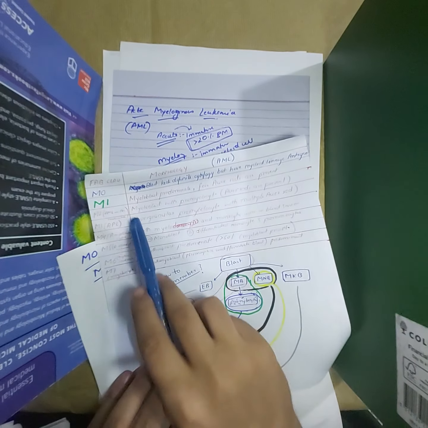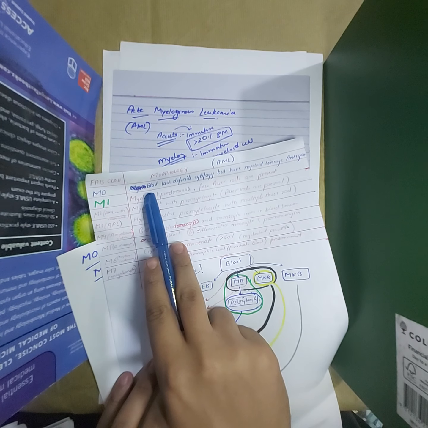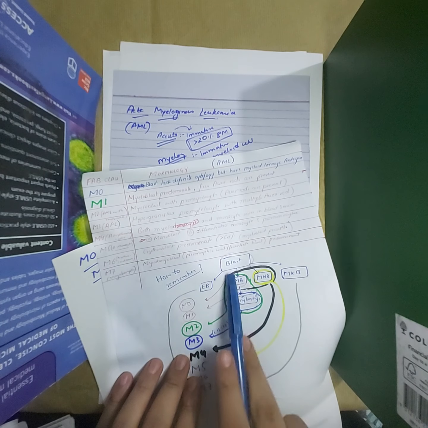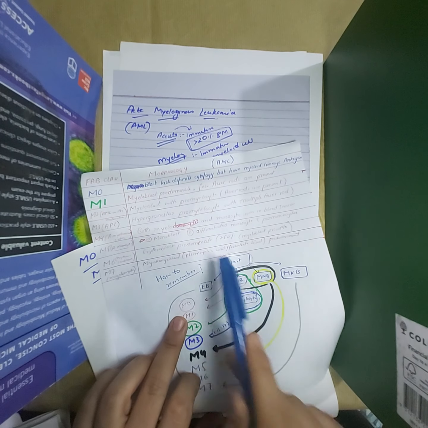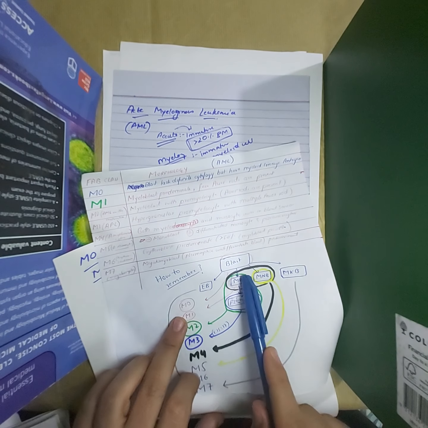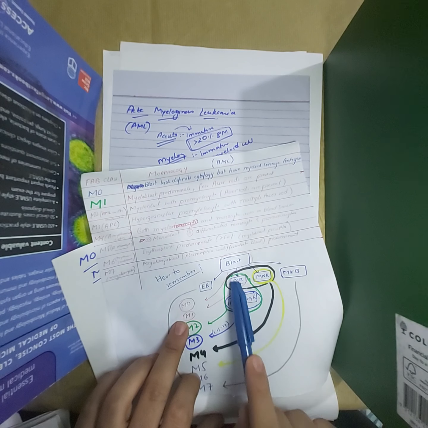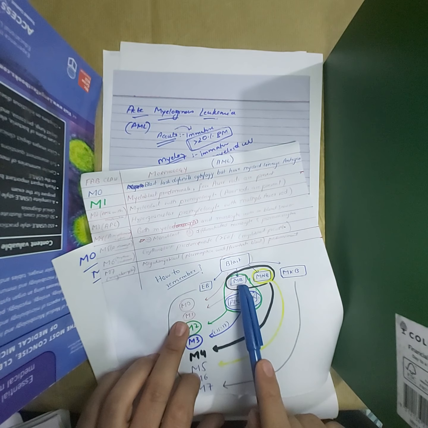So here we should move with M0, which means the blast cells will show that they lack a definite cytology but have myeloid lineage antigen. In M1, only the myeloblast cells will be predominant and having few Auer rods.